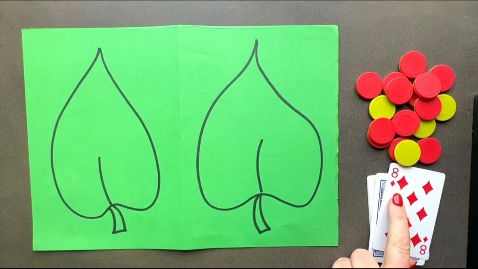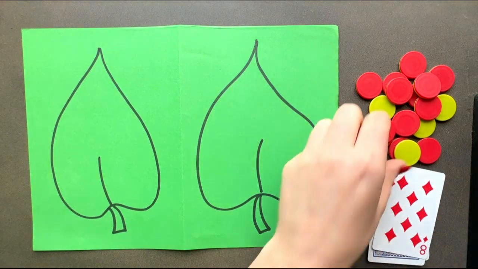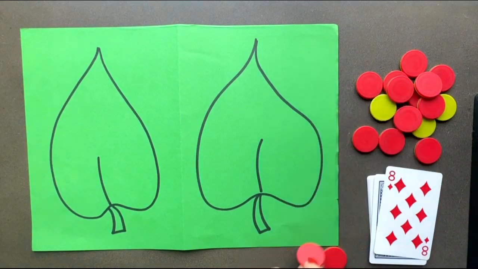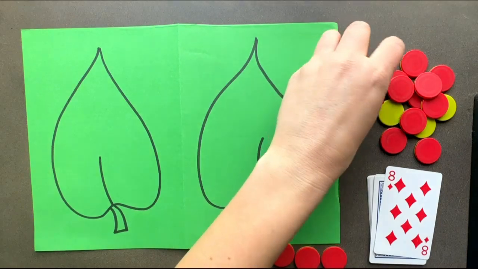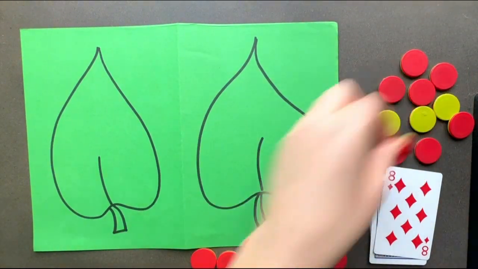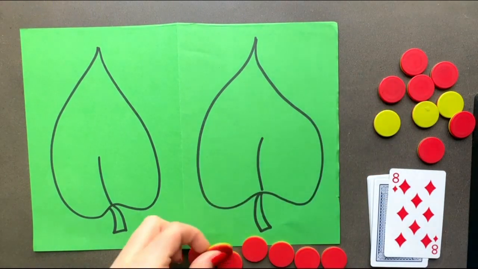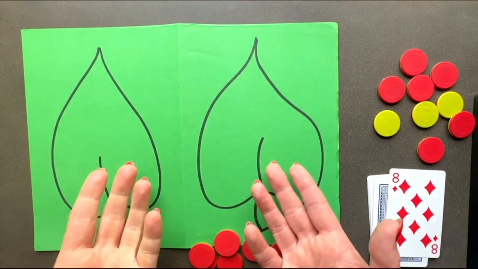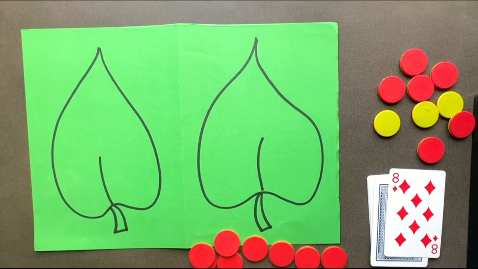Here's the number 8, so I need to start with 8 bugs. 1, 2, 3, 4, 5, 6, 7, 8. I'm going to see if I can share 8 bugs equally onto these 2 green leaves.